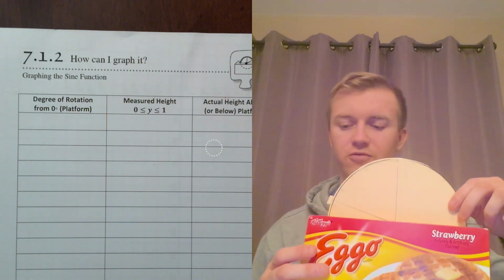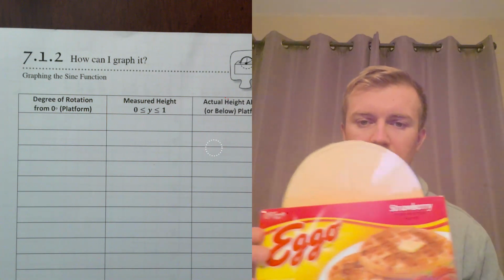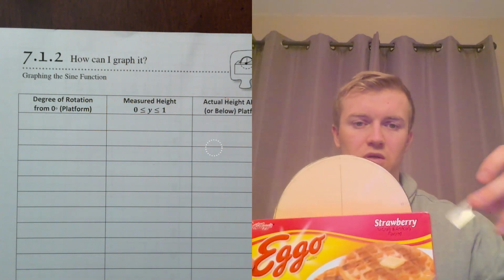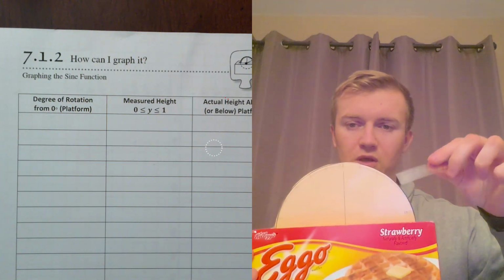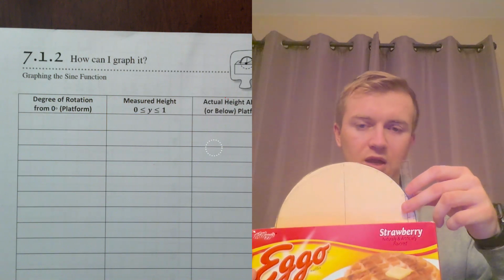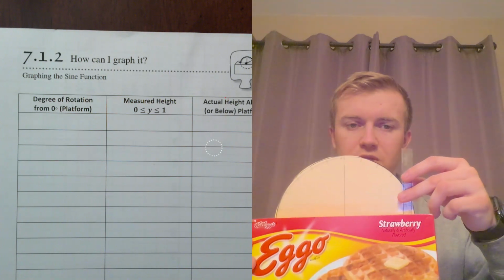So this would be like a Ferris wheel, and what we're looking at is how high it goes. We'd have this little itty bitty ruler, which can be lost very easily because it's clear, and if you drop it, it's hard to pick up. So we're going to measure and go around these different parts as a rotation.